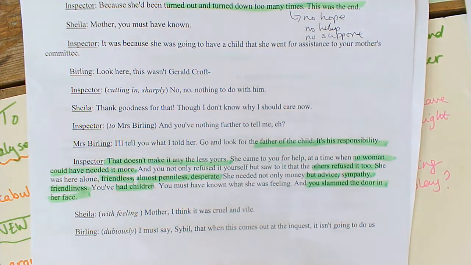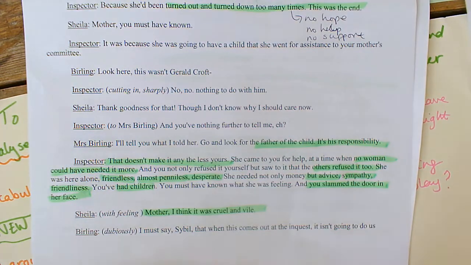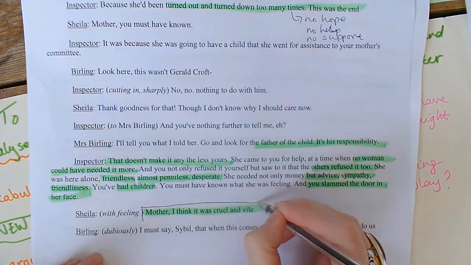And again, this is this socialist view. It's not just about money, it's about kindness, respect, charity, giving someone your time, not just viewing that this person is beneath your attention because of their class. And Sheila says with feeling, "Mother, I think it was cruel and vile." Now this is another really important quote.